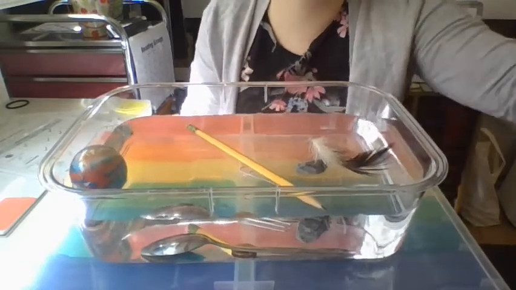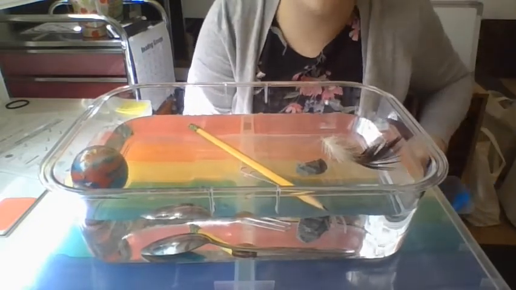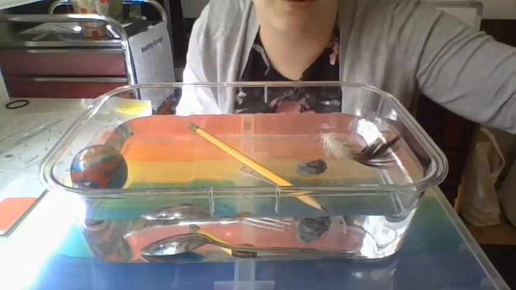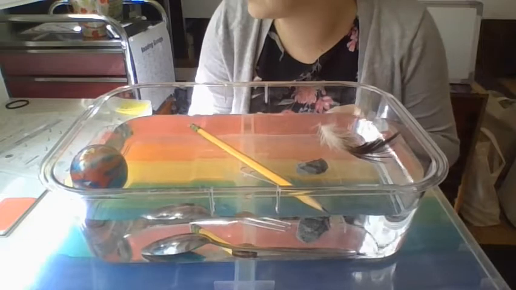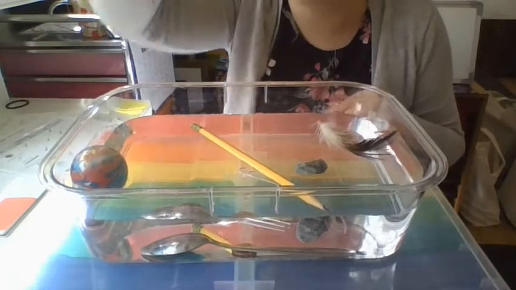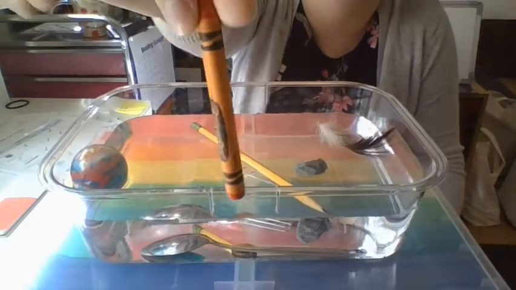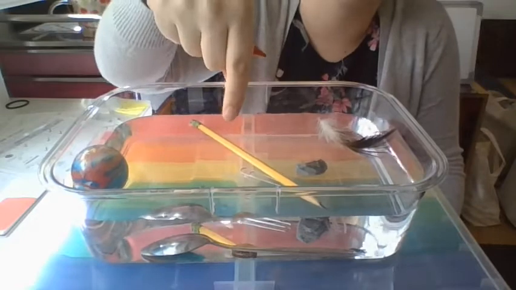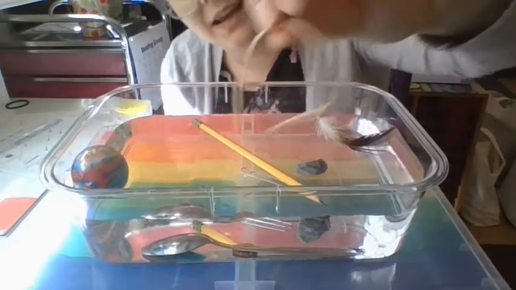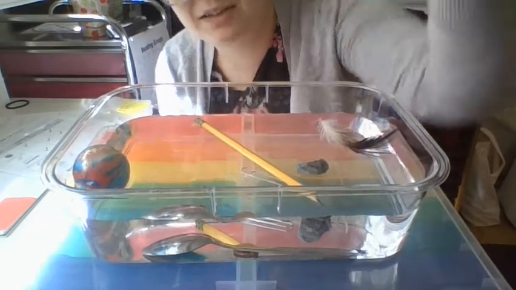And then we're going to do my two objects that I found around my house. And remember, you can choose any two objects that are okay if they get wet. You want to make sure you only choose objects that are okay if they get wet. My random objects that I chose that are not on this list, they're just two extra objects, are a crayon. I wanted to see if a crayon floated like the pencil or if it's different, and a rubber band. So those were my two objects.